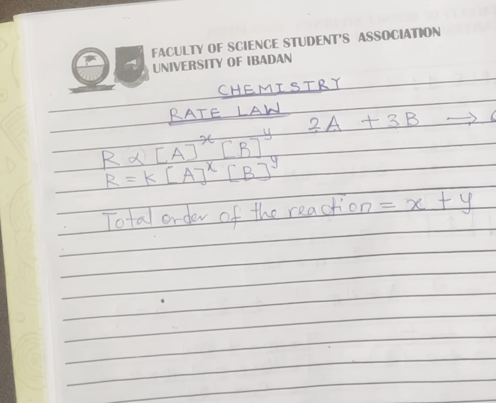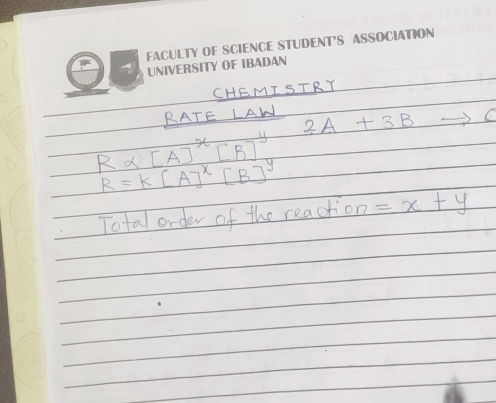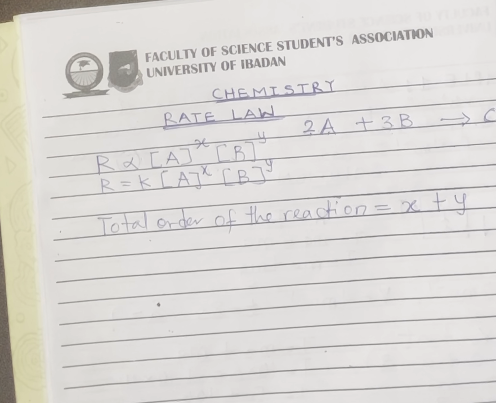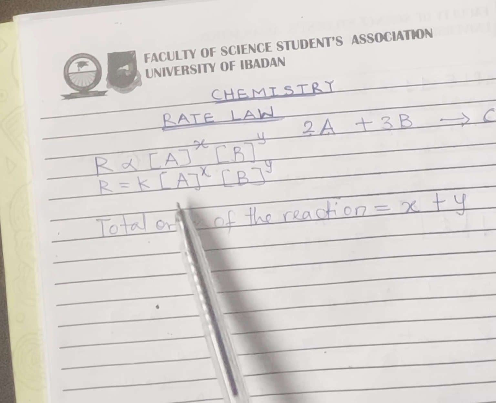Now there are some key terms that they do use under rate law. Terms like, anytime they say the rate of chemical reaction is independent of a particular reactant species, it means the order of that reactant is 0. So if I say the rate of chemical reaction of this reaction is independent of the reactant A, it means the order of A is 0, X is 0. And if it is B, it means the order of B is 0.